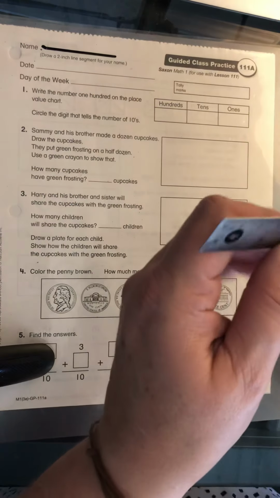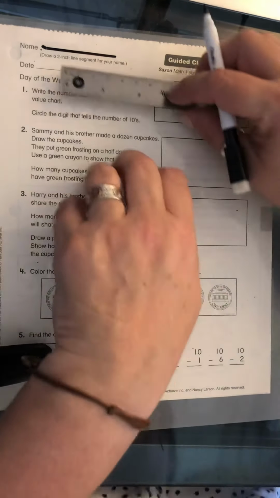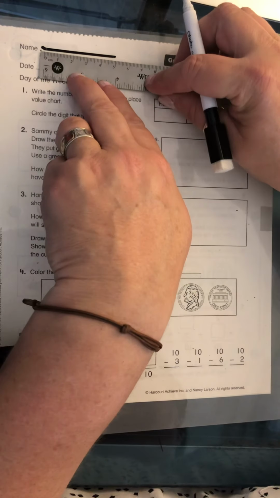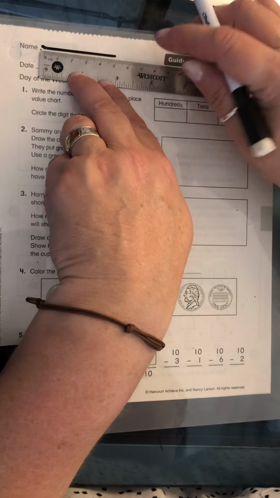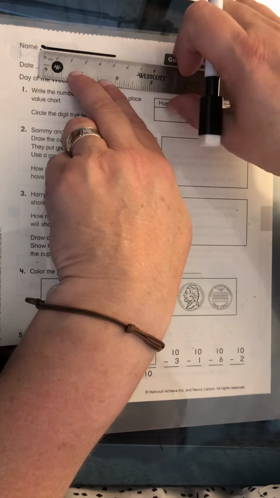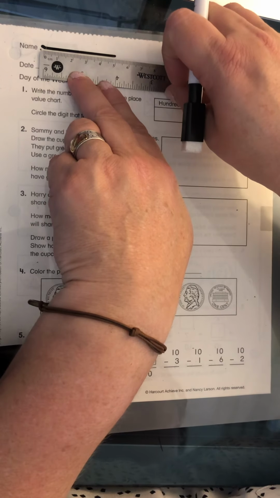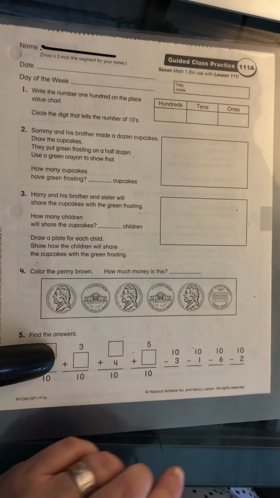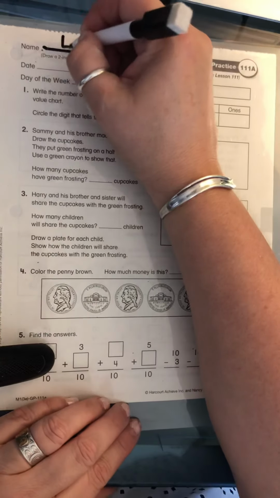And then, because I want you to be aware of centimeters, we're going to measure it as well. So 2 inches, if you flip it over to centimeters, equals a little over 5 centimeters. Okay, so we're going to put our name on it for practice.